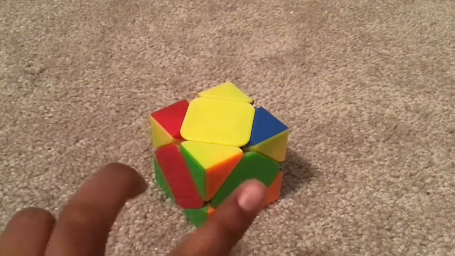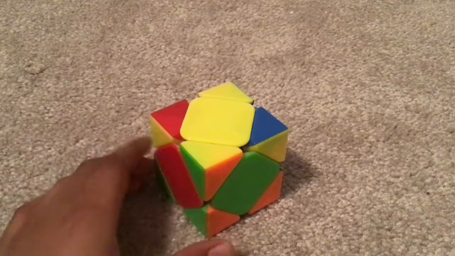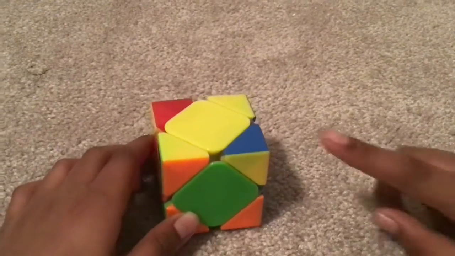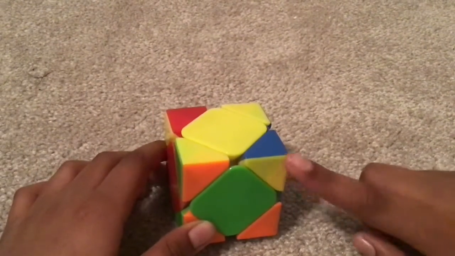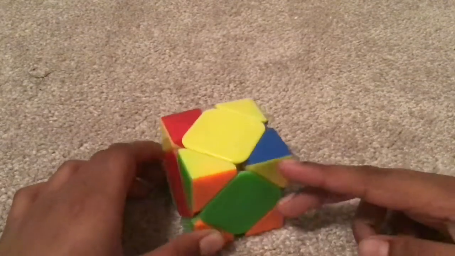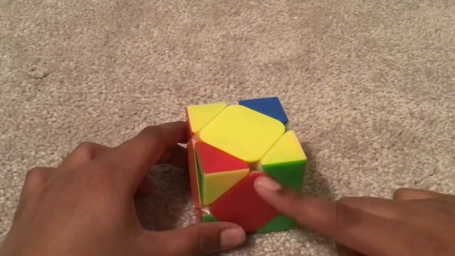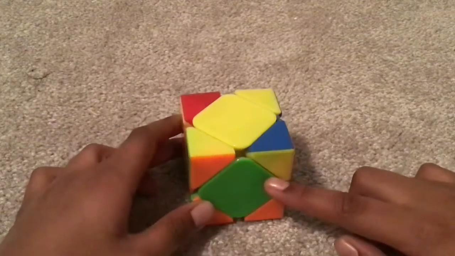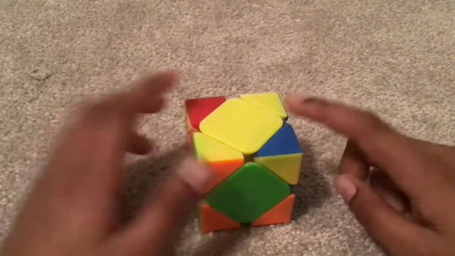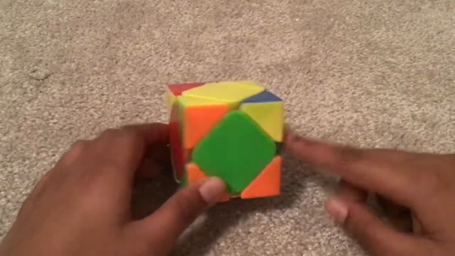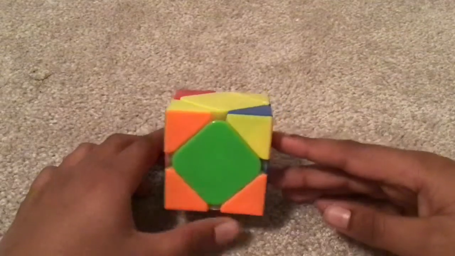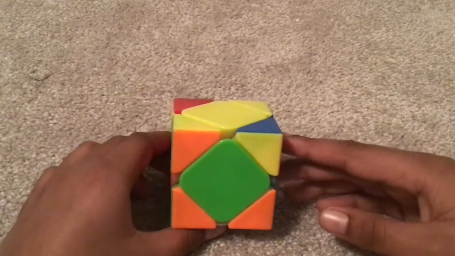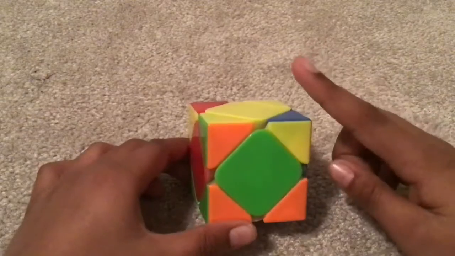So for this case, when you have 2 facing up and 2 facing like this, all you want to do is hold like this, where one of them, the right one, is facing towards you. Not like this, where the left one is facing towards you, but like this, and where these are facing that way, not this way. So when you hold it like this, this is when you perform your first algorithm. So I'm going to show it right there.